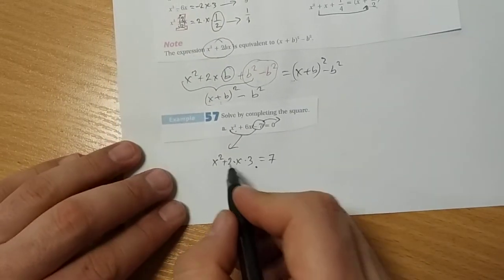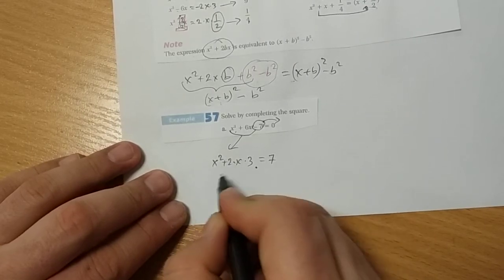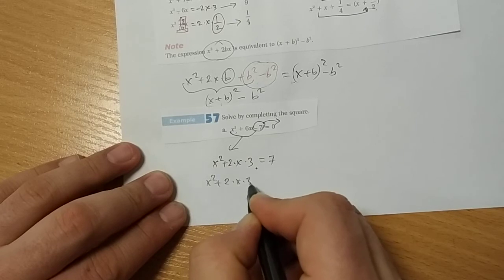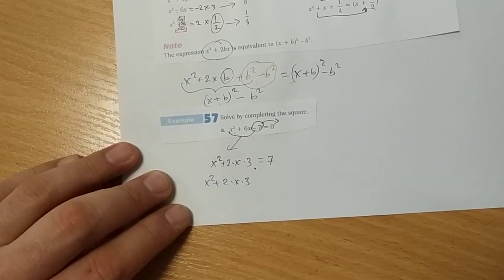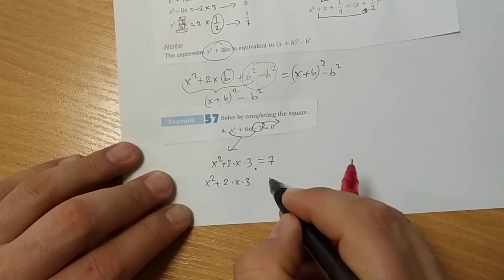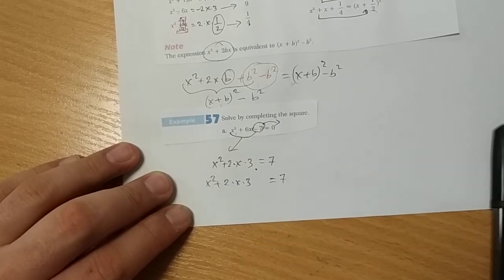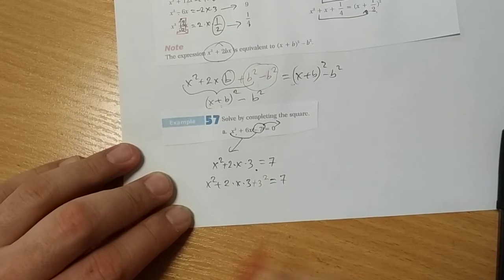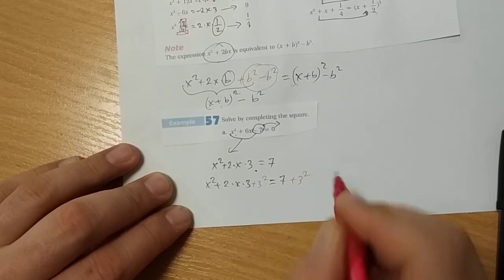And then what do we need to complete this square? X squared plus 2 times x times 3. What do I need? Let me write, is equal to 7. What do I need? Plus 3 squared, isn't it? Can I add 3 squared to both sides?